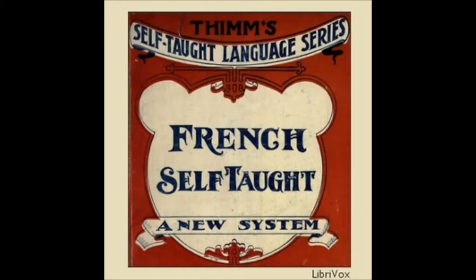Indicative mood, present, simple tenses, absolute. I give: je donne, tu donnes, il donne, nous donnons, vous donnez, il donne. Compound tenses, antérieurs. I have given: j'ai donné, tu as donné, il a donné, nous avons donné, vous avez donné, ils ont donné.